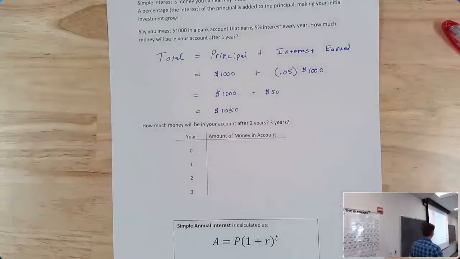Okay, so how much money will we have after 2 years? And this is where I will fully admit I'm probably using technically the wrong definition of simple interest. What I'm thinking of when I think of simple interest is every year you get another 5% on all the money you have, which is technically wrong. If you look up a definition of simple interest, what they'll tell you is you only get interest calculated on your principal every year.